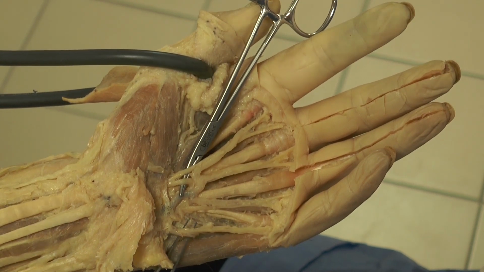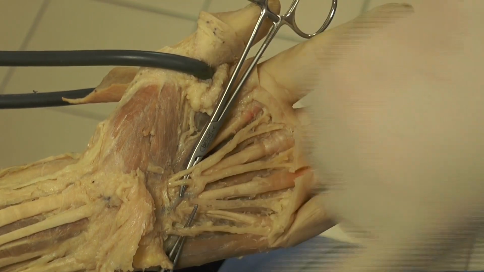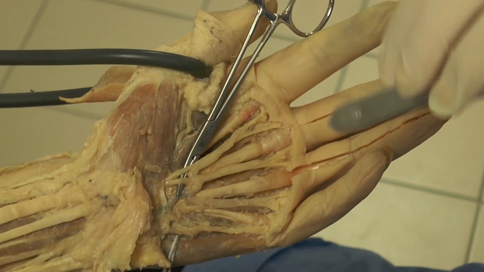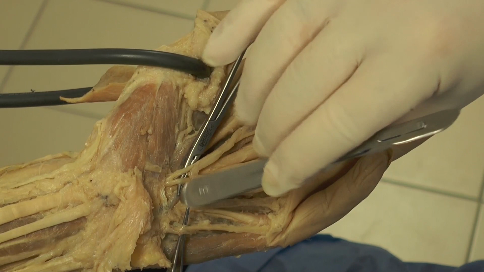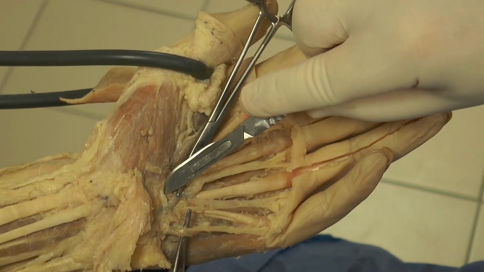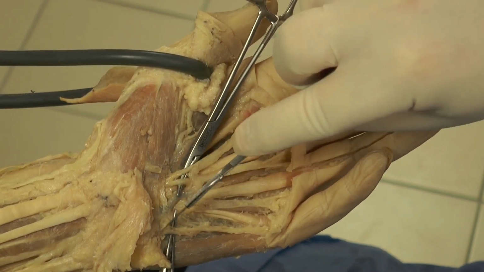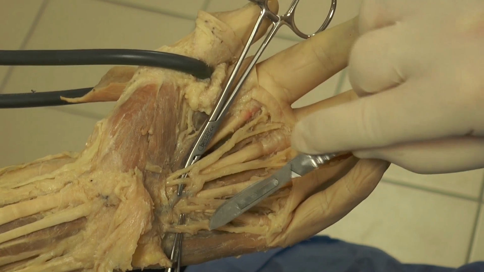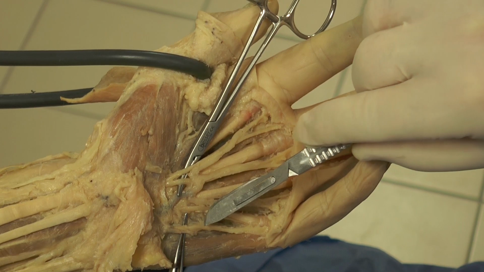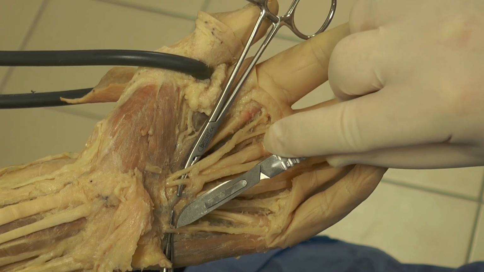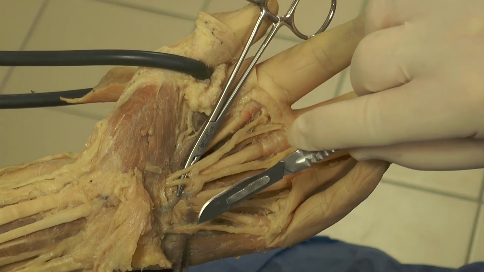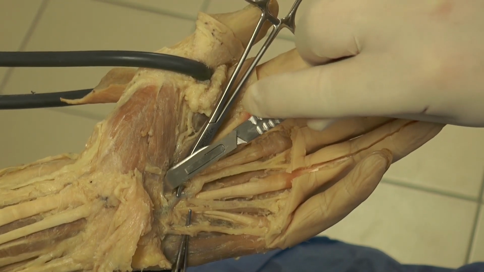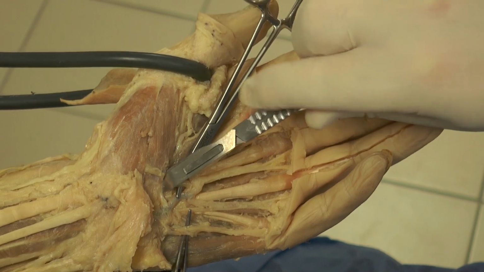As you can see, this is the flexor retinaculum, and the ulnar nerve is passing above it. My point is that it's not part of the carpal tunnel, it's not going through the carpal tunnel. However, the median nerve is beneath the flexor retinaculum and it's coming off from the carpal tunnel.